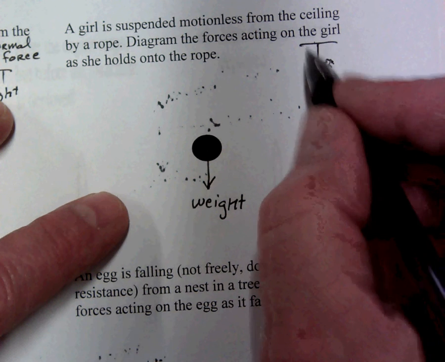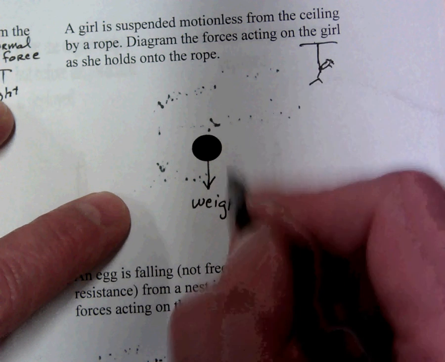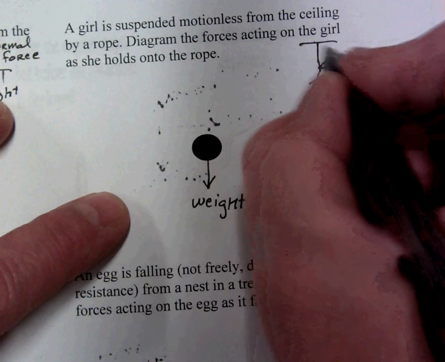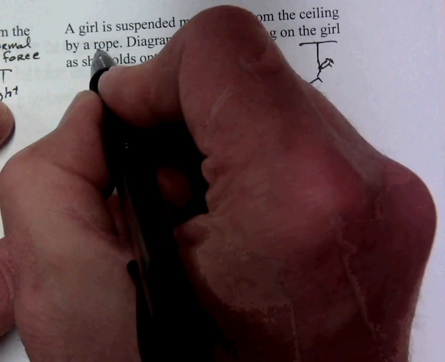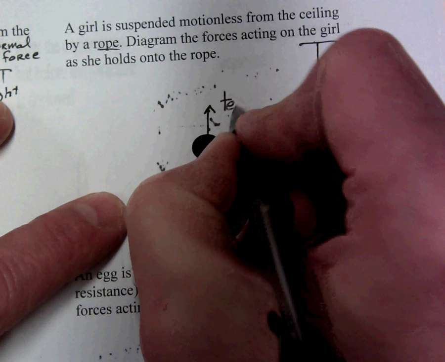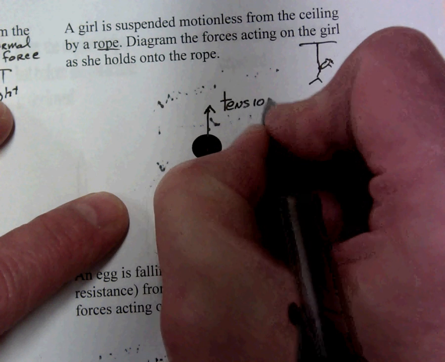Yes, there's a surface, but the girl's not on it, so that's out. Now we have a rope. That means tension going up. So there's that right there.